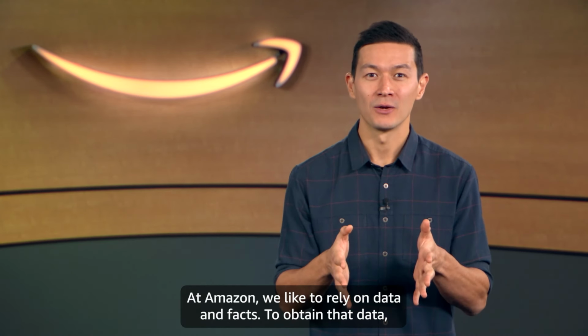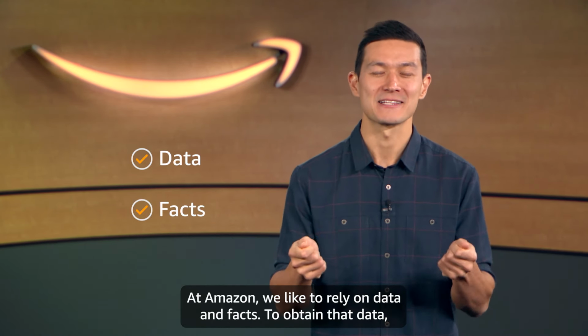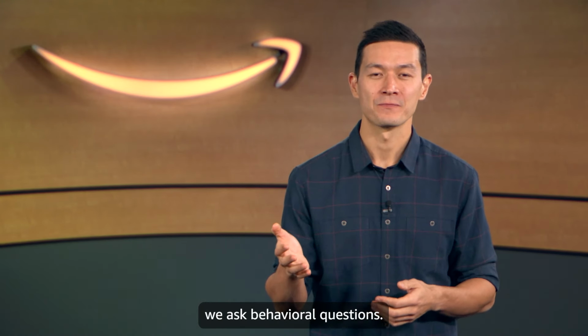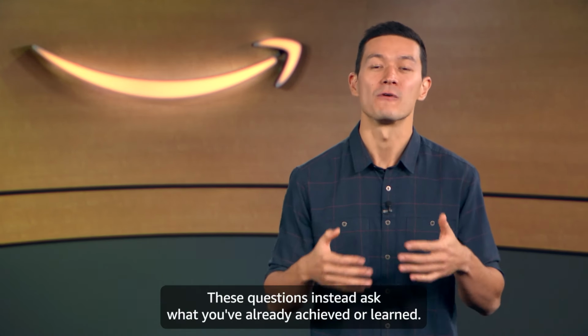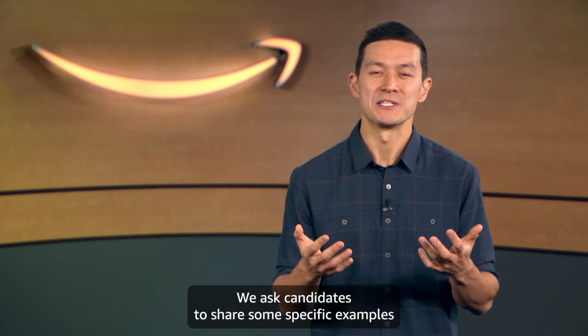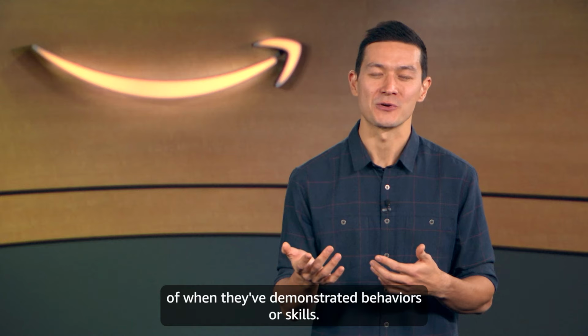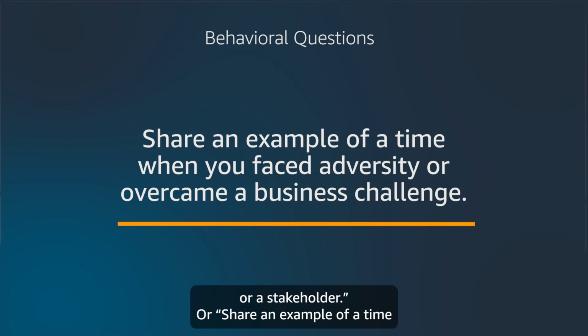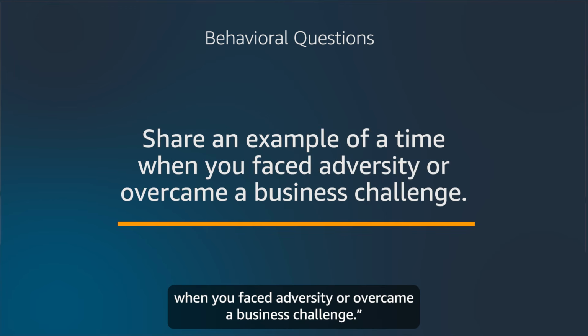At Amazon, we like to rely on data and facts. To attain that data, we ask behavioral questions. These questions instead ask what you've already achieved or learned. We ask candidates to share some specific examples of when they've demonstrated behaviors or skills. For example, tell me about a time you dealt with a difficult customer or stakeholder, or share an example of a time when you faced adversity or overcame a business challenge.